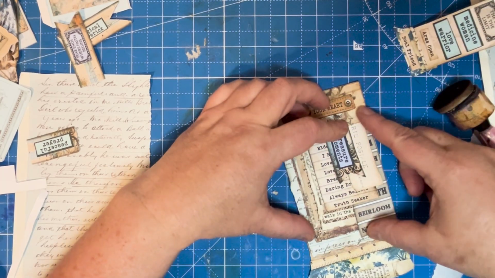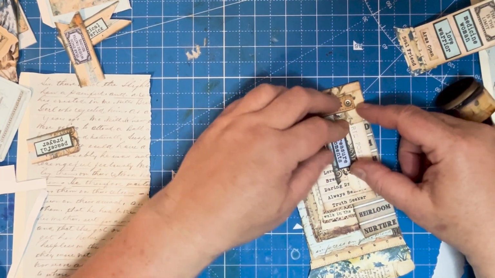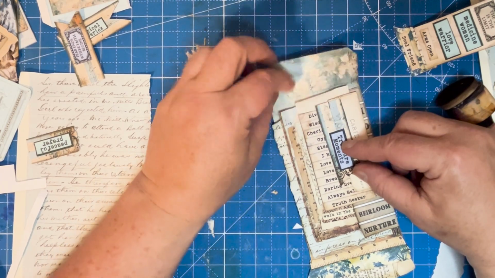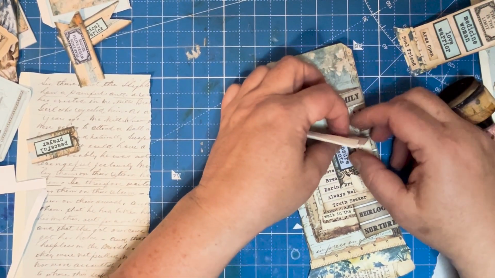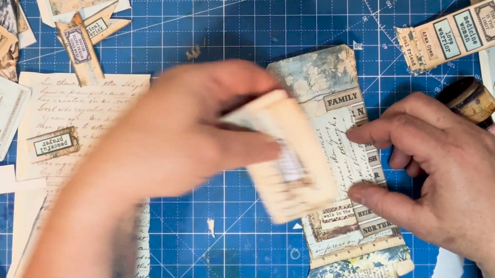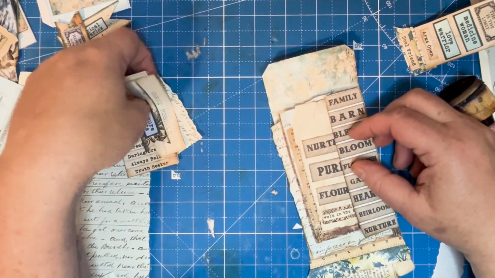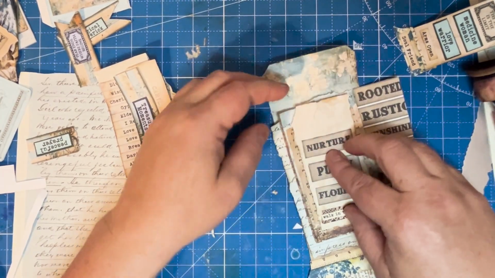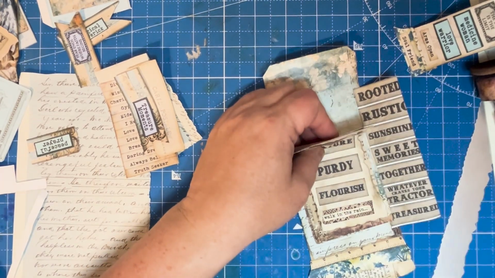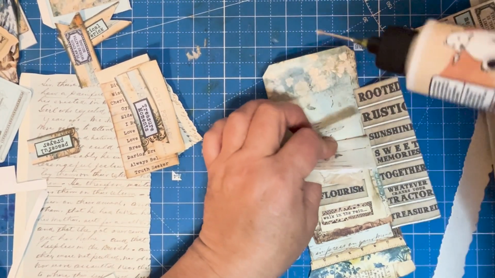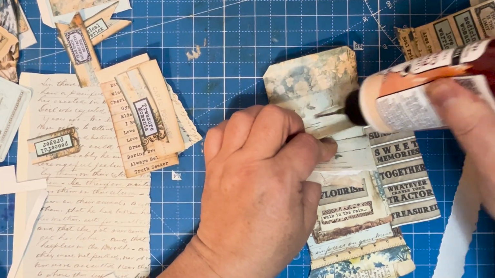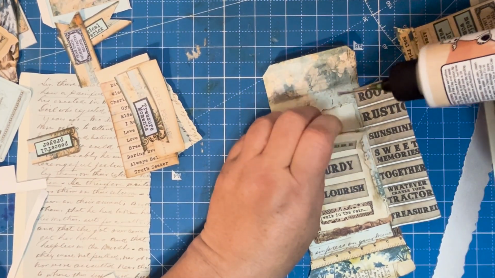So all I'm going to do now is actually glue it down. The way I'm going to do that, take this piece part off, take this one out, and then I'm going to use my glue and not really move these too much. Enough glue to glue the tops down.